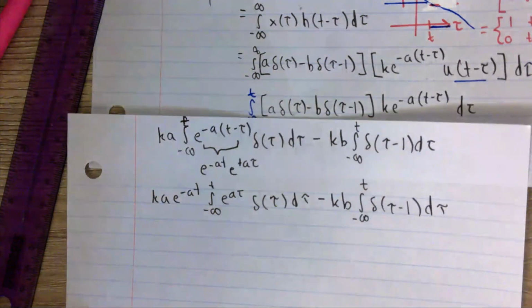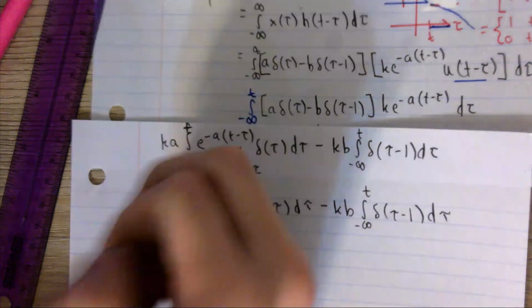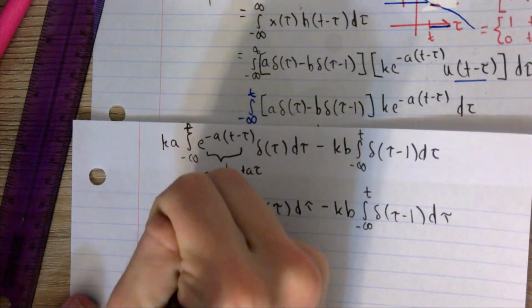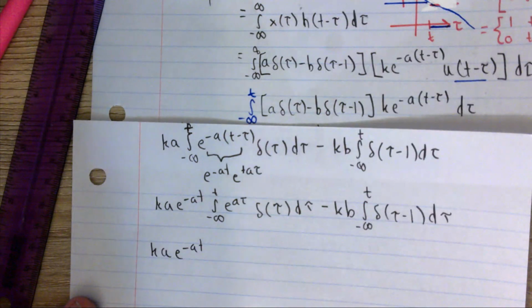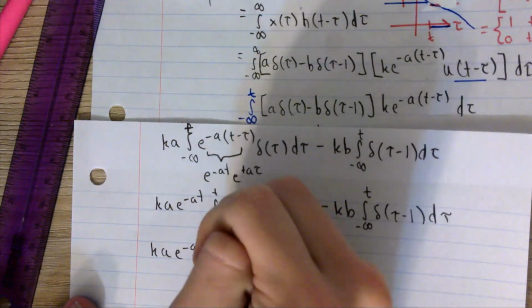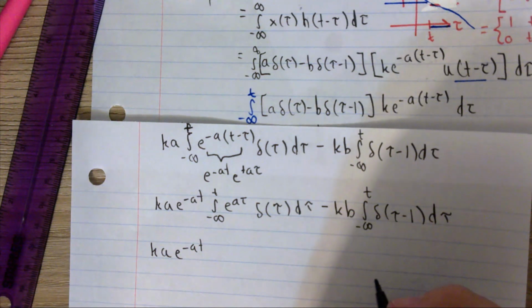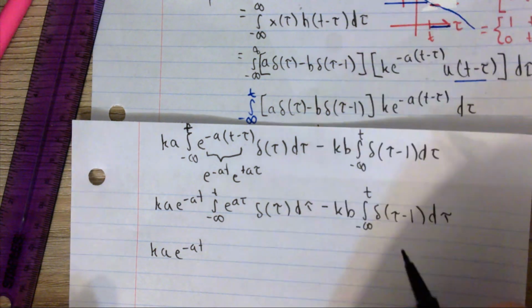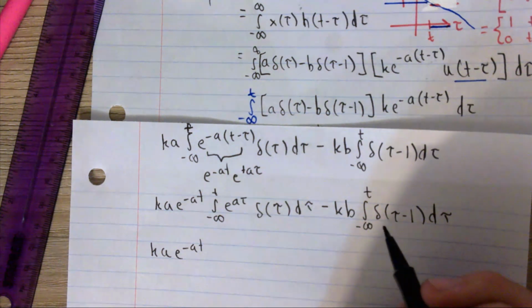As a result, when you take the integral of it, it's going to be k_a e to the negative a t. And then this is going to be 1 over, oh wait. Remember the integral of the delta function? It's literally the unit impulse function.